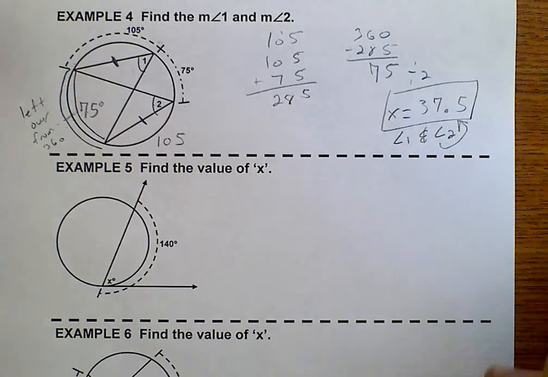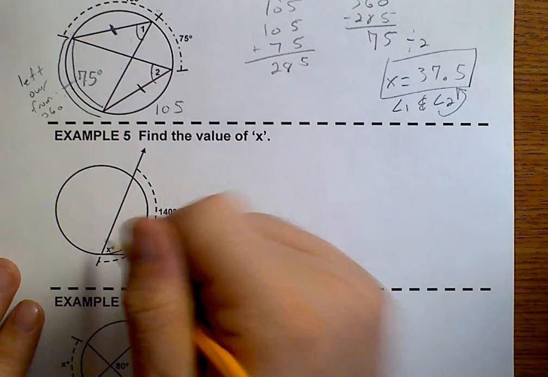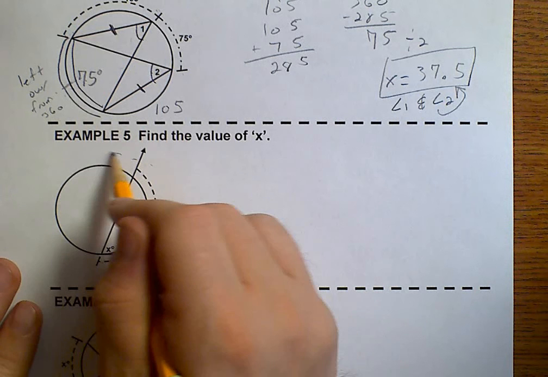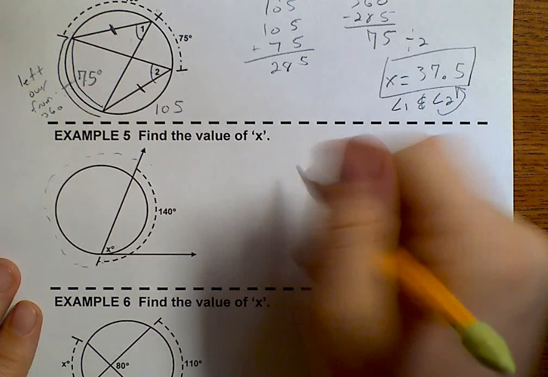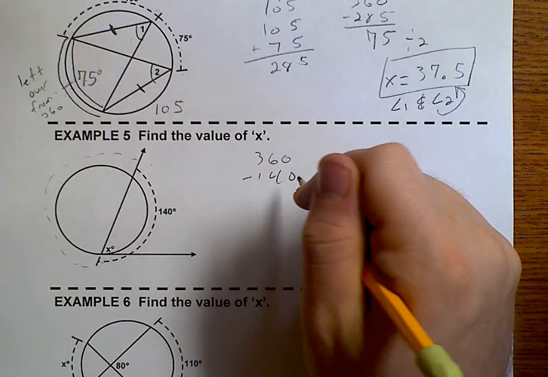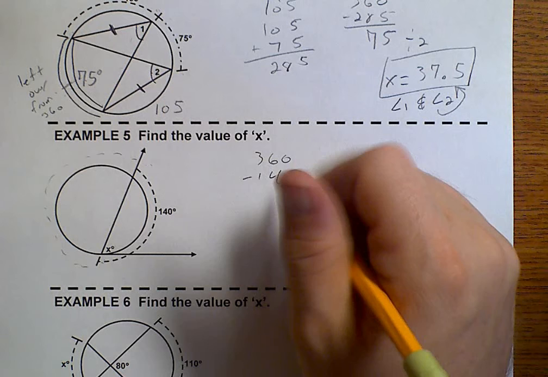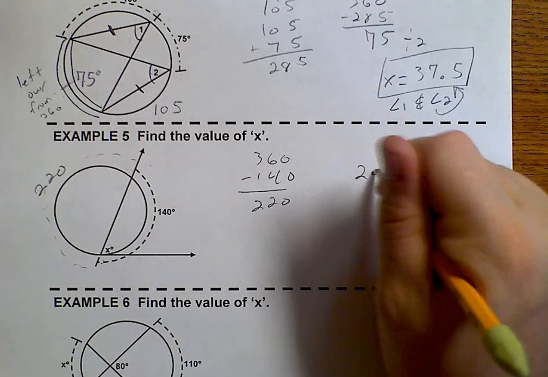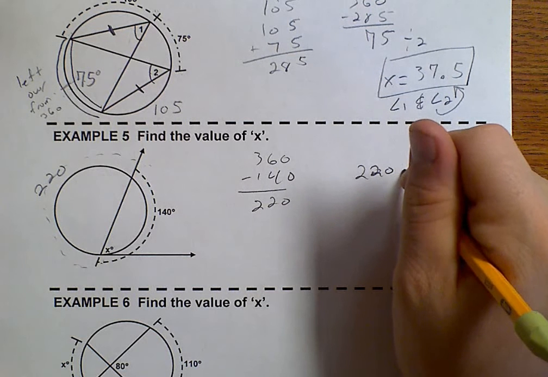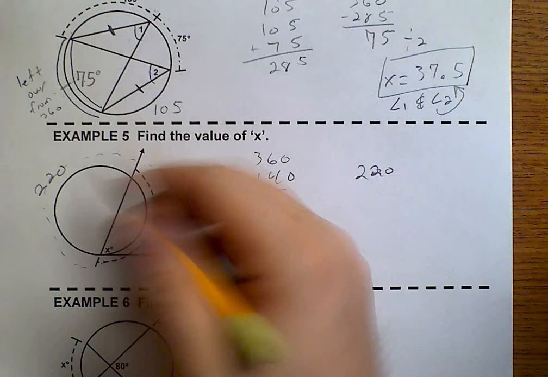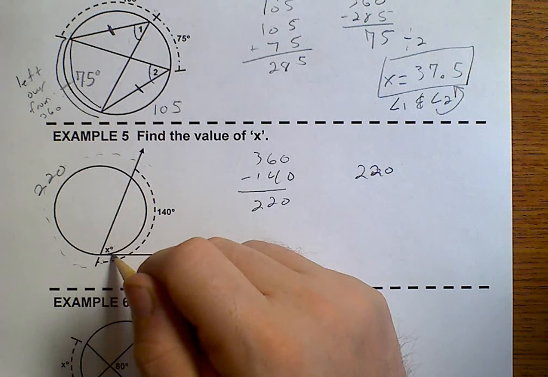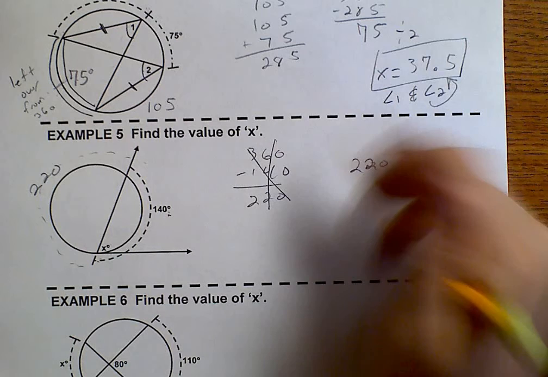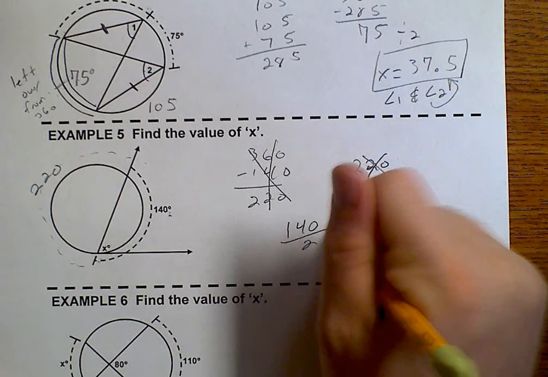Let's go ahead and look at example number 5. I want to find out what x is. I need my two arcs. Well, I have this arc of 140. I also need the rest of the circle. So 360 minus 140 equals 220. Sorry, I don't need that. This is on the circle, and because it's on the circle, it is half of this. So 140 divided by 2 equals 70.